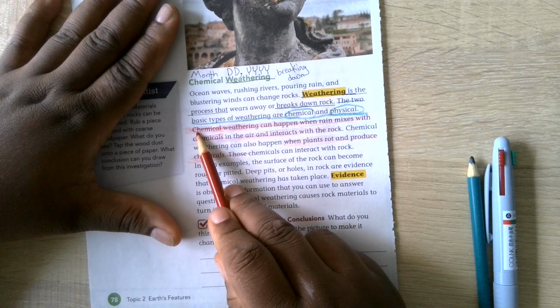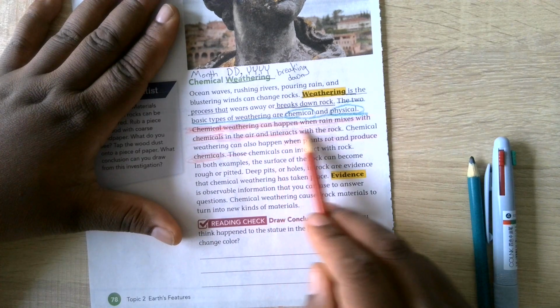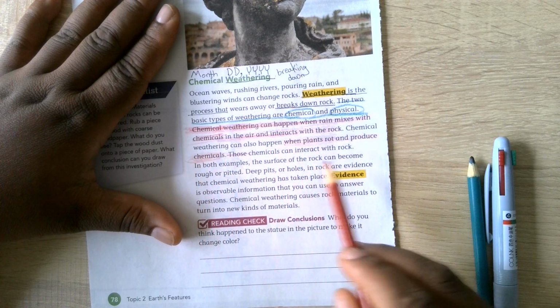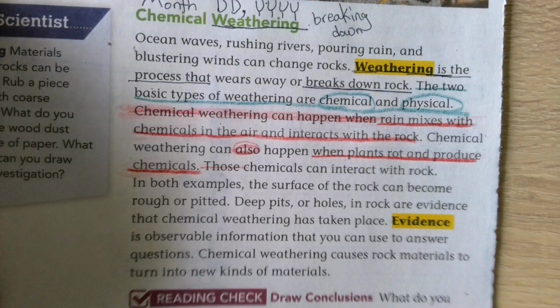So let's see, my red highlighting says, chemical weathering can happen when rain mixes with chemicals in the air and interacts with the rock. Weathering can also happen, I want to include the word also. Okay.